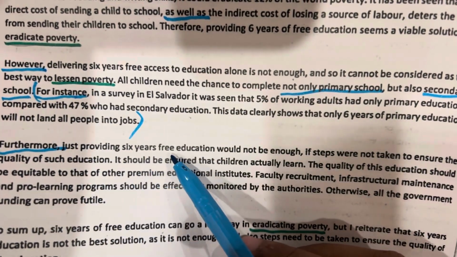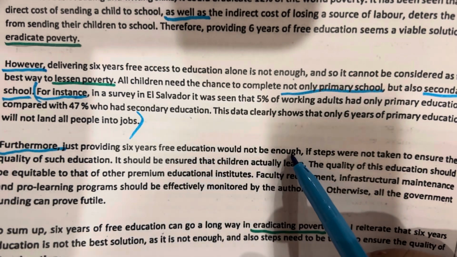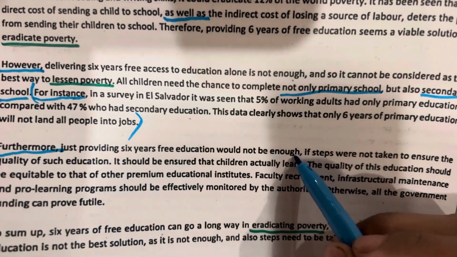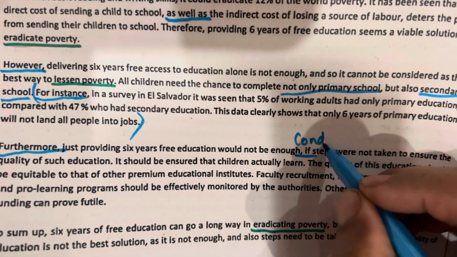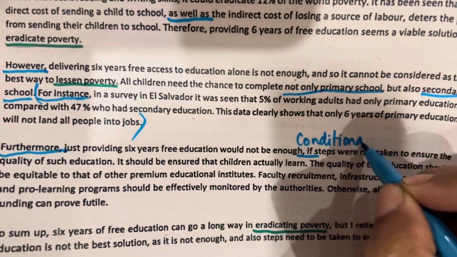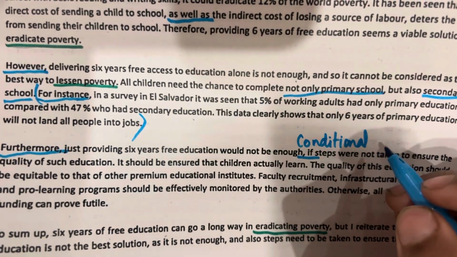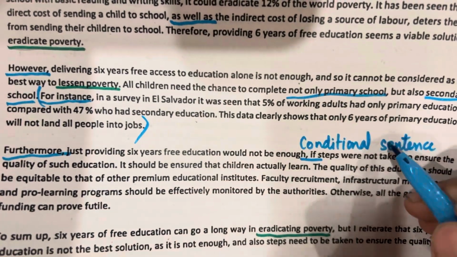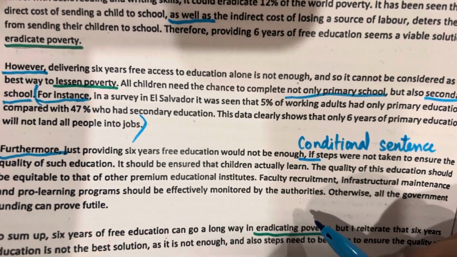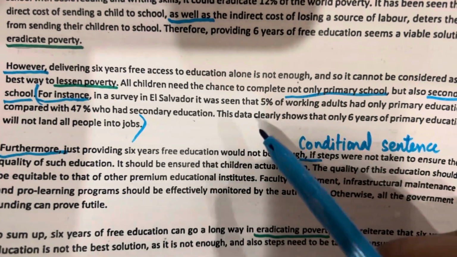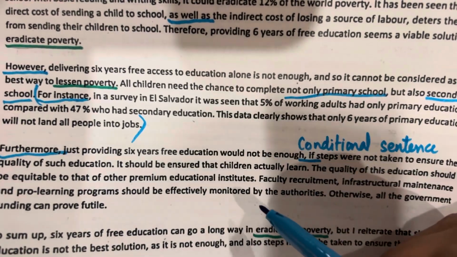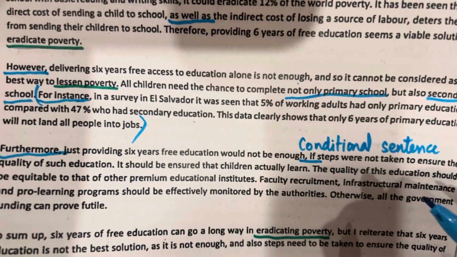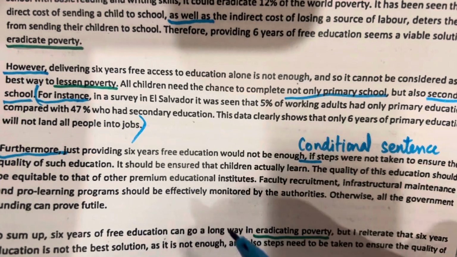Just providing 6 years of free education would not be enough if steps were not taken to ensure the quality of such education. This is the conditional sentence, and I have already said if you want to get 7, 7.5 or 8 band scores in your writing, you have to use conditional sentences, complex sentences, simple sentences, compound sentences in your essay, as well as in your task 1, and use formal English.